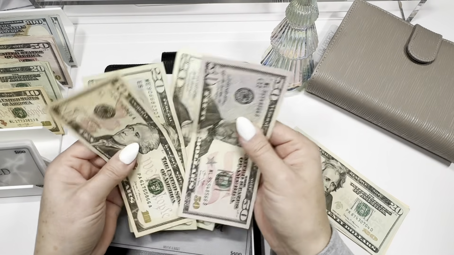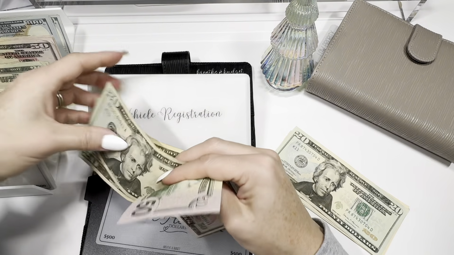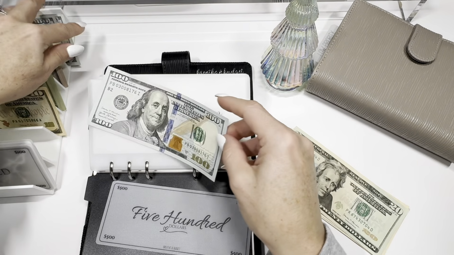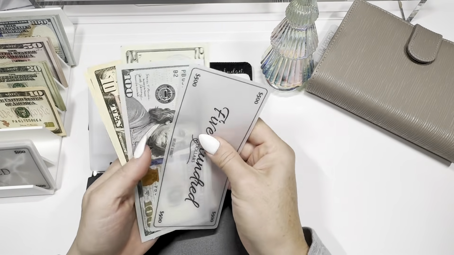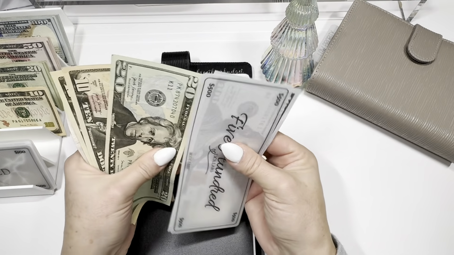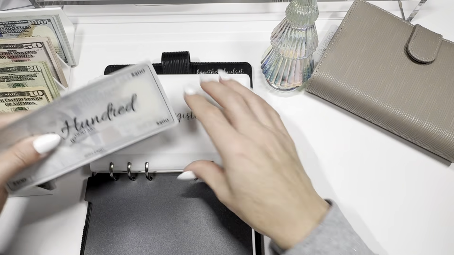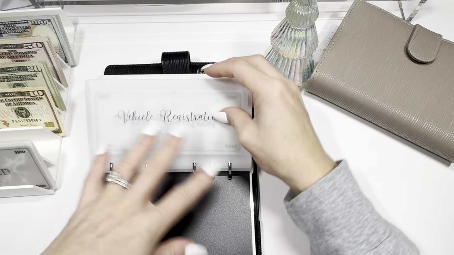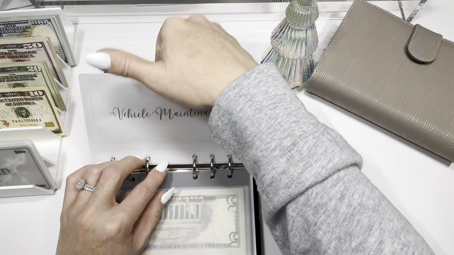So 50, 100, and I'll put a $100 bill. Sorry if this is looking confusing to people. Sometimes I confuse myself. So 500, 600, and 45. 645 for vehicle registration. The 500 will sit in our high yield savings account earning interest. So you can't go wrong.